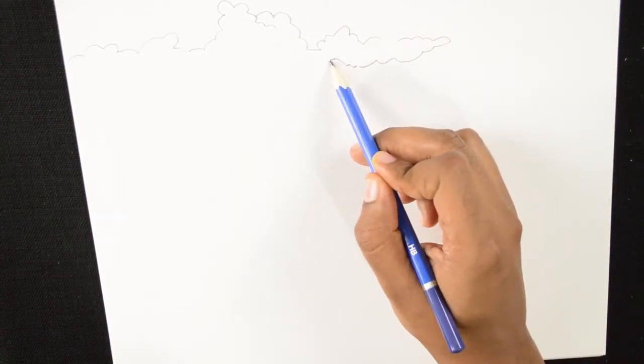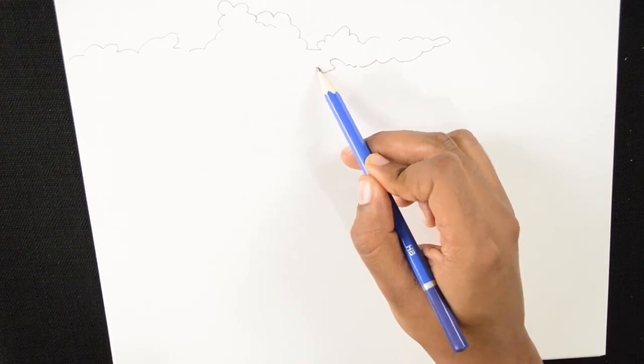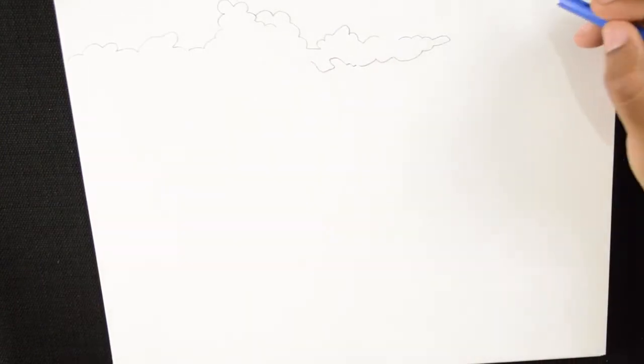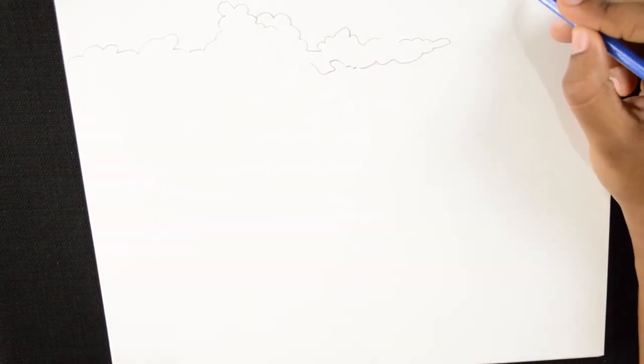In some parts you may have to leave gaps for the mountains and trees as well. So I'm going to leave a gap there. Okay, and I'm going to come over here and start on my other clouds on the right side.